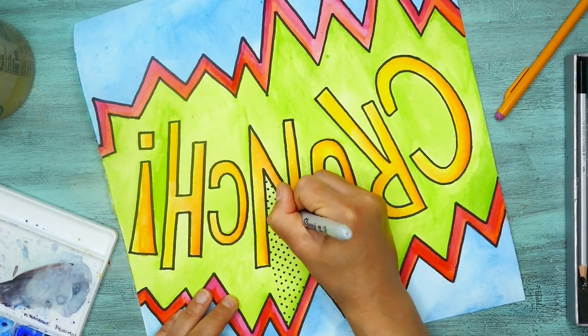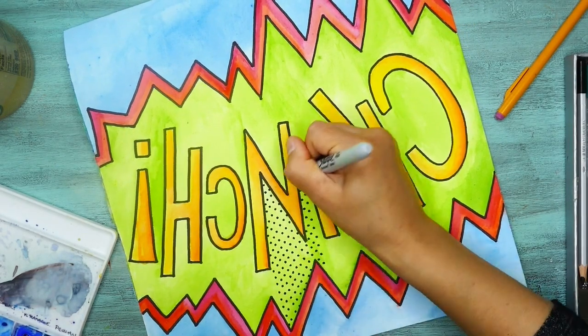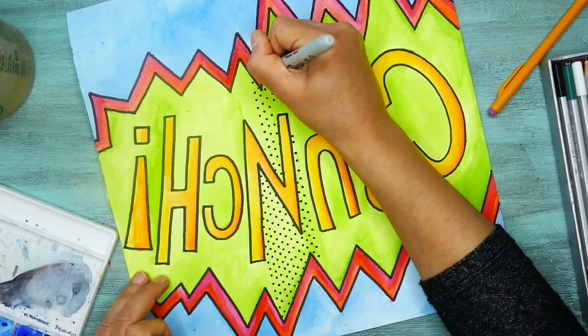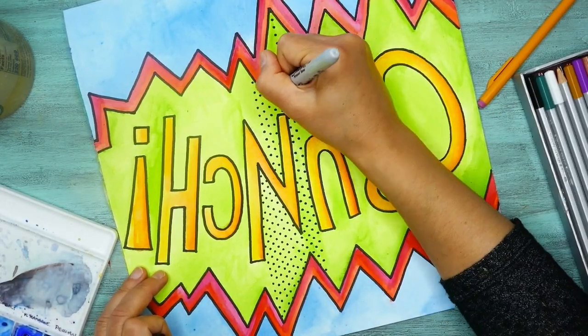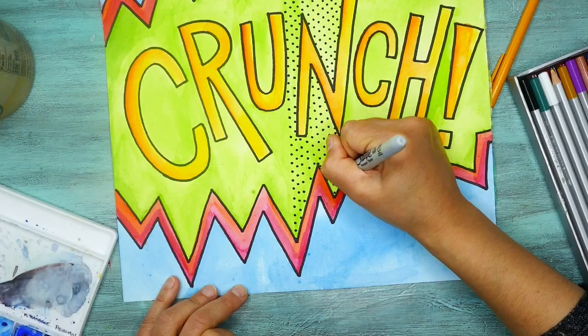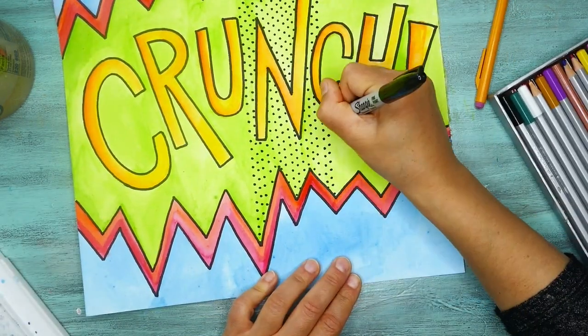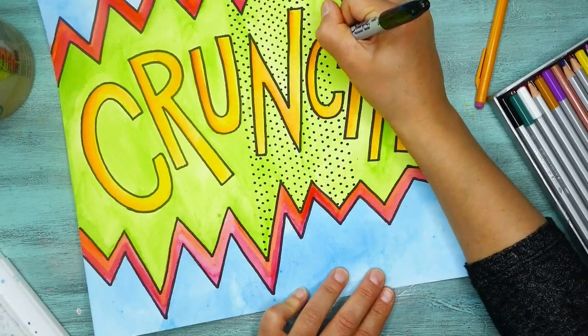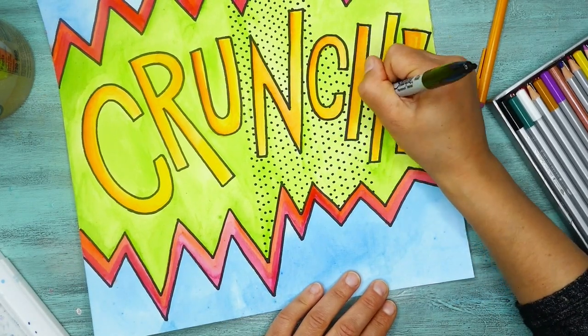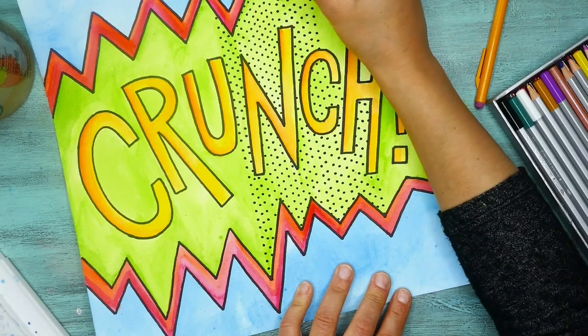So I waited for my paint to dry, and now I'm going back over it with the marker, and I'm adding these little dots. Yes, that took kind of a long time, but it adds a lot to my picture, and it does give it a little bit more of a comic book-like effect, which is something that I wanted to do for these words. So I'm going to go ahead and just be patient and fill in the whole thing. So you don't have to do that.